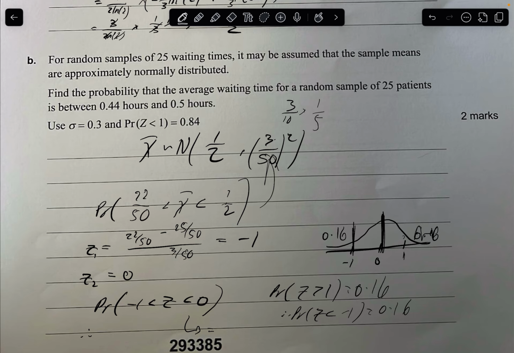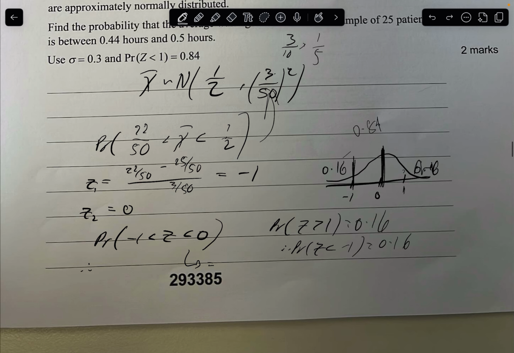This whole thing is 0.84, and then minus 0.16, which is 0.68.